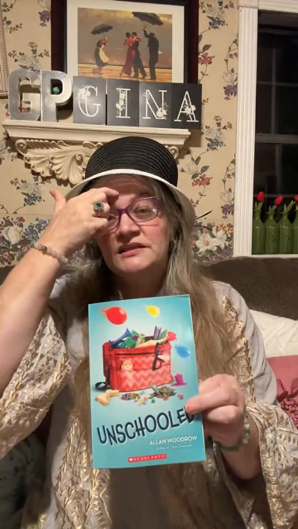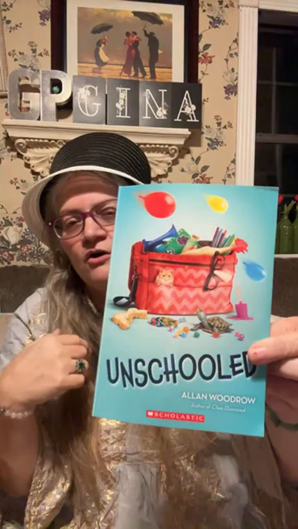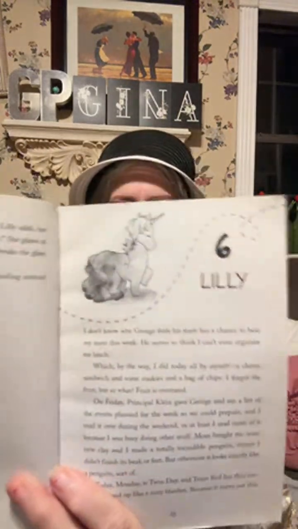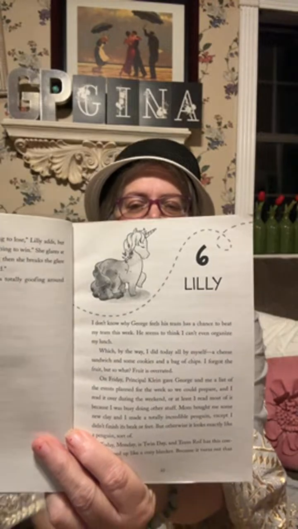But we are going to read chapter 6 in the book Unschooled. Tomorrow we'll read 2 stories, but tonight we're just doing 1. Still trying to make it to dinner somewhere because I don't know how late Cracker Barrel is open. So anyway, Unschooled, and it's by Alan Wood. And we're on chapter 6, and it's titled Lily. And it has a unicorn. We've been reading about George and Lily, and they're spirit team captains, and they're going to get points to win a prize for Spirit Week if you haven't been watching. So let's see what happens next.